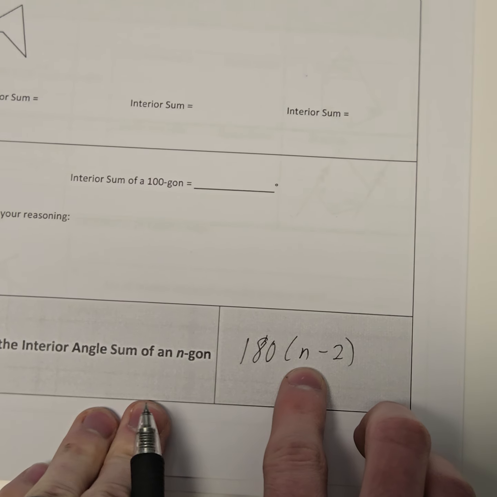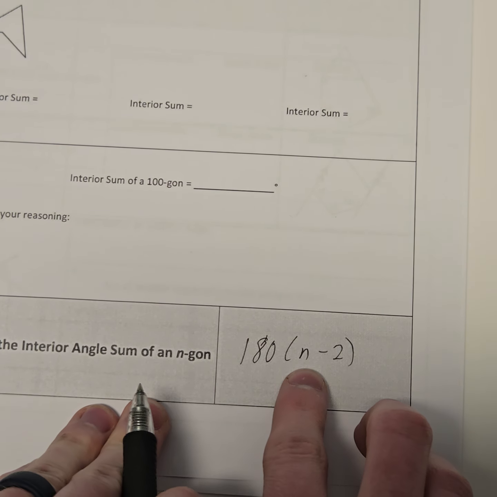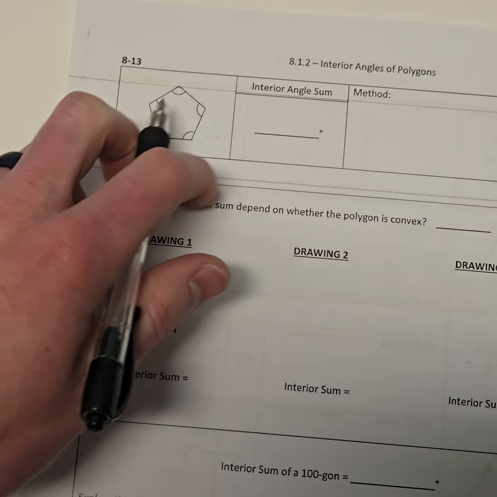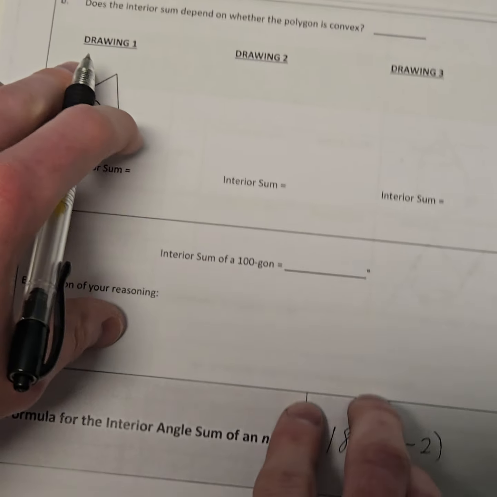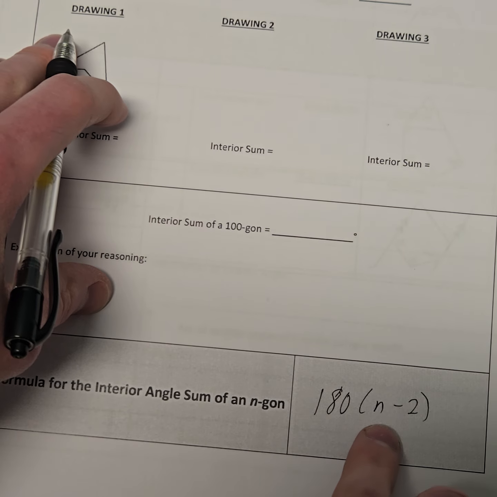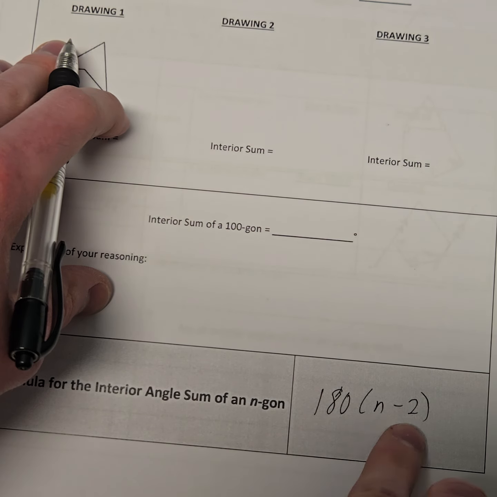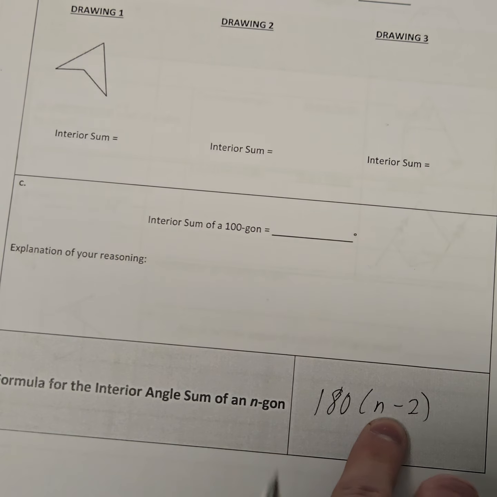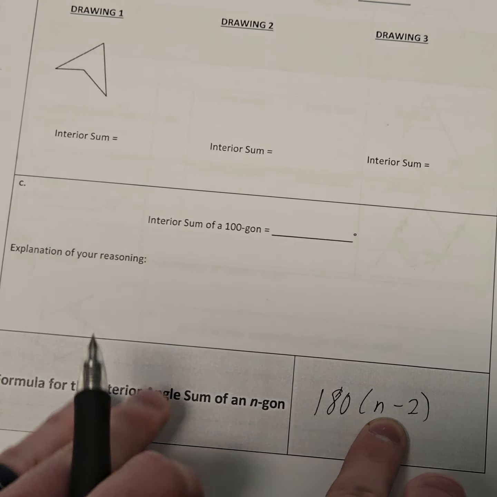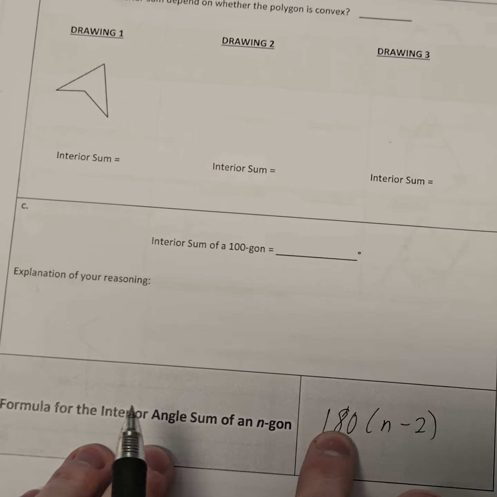So what does n stand for? That stands for your number of sides. So if you have, for example, this shape up here, you have 5 sides, you would plug in 5 for n in this formula. So you'd say 180 times 5 minus 2. And you normally do this part in your head. You would just say, okay, what's 5 minus 2? Well, that's 3. 3 times 180 is 540.